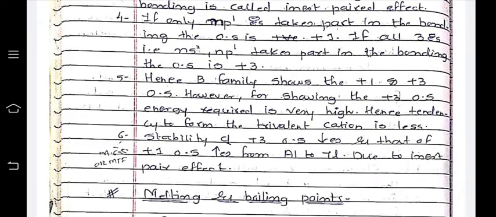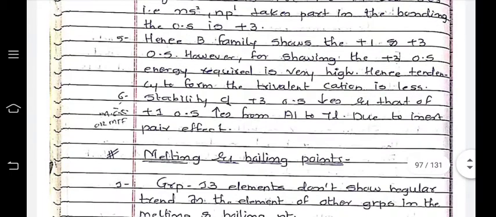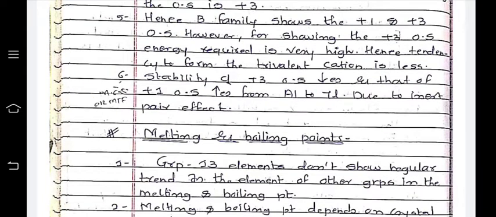If only the np1 electron takes part in the bonding, the oxidation state is +1. If all three electrons, that is ns2 and np1, take part in the bonding, the oxidation state is +3. Hence, the boron family shows the +1 and +3 oxidation states. However, for showing the +3 oxidation state, the energy required is very high.